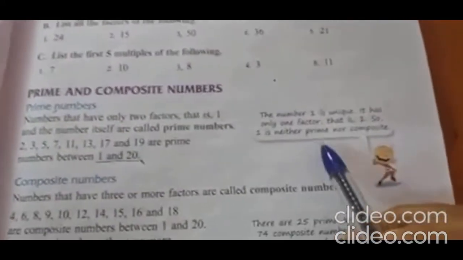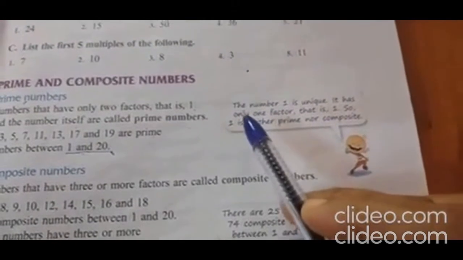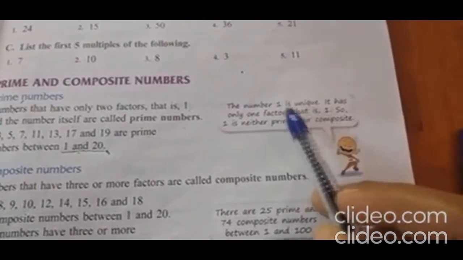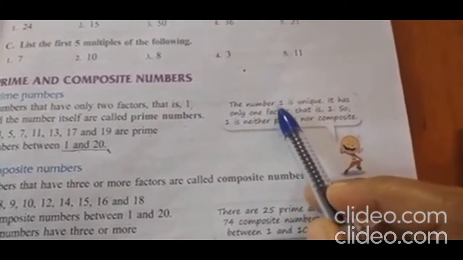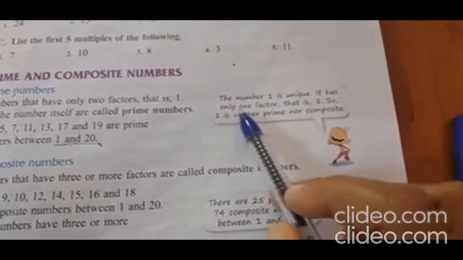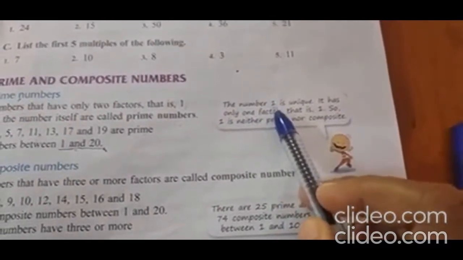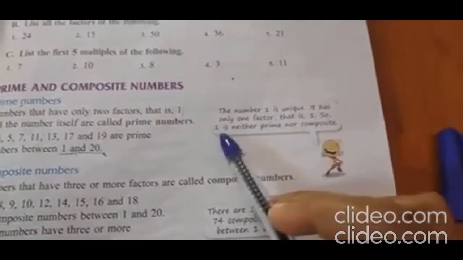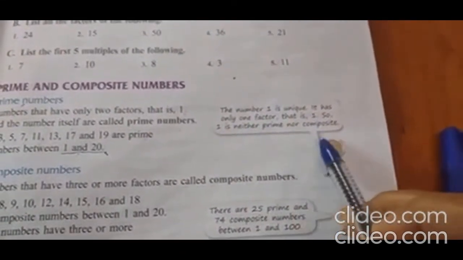Listen to the hint given here, it is very important. The number 1 is unique. Number 1 is called a unique number. It has only one factor, that is 1. So 1 is neither prime nor composite.